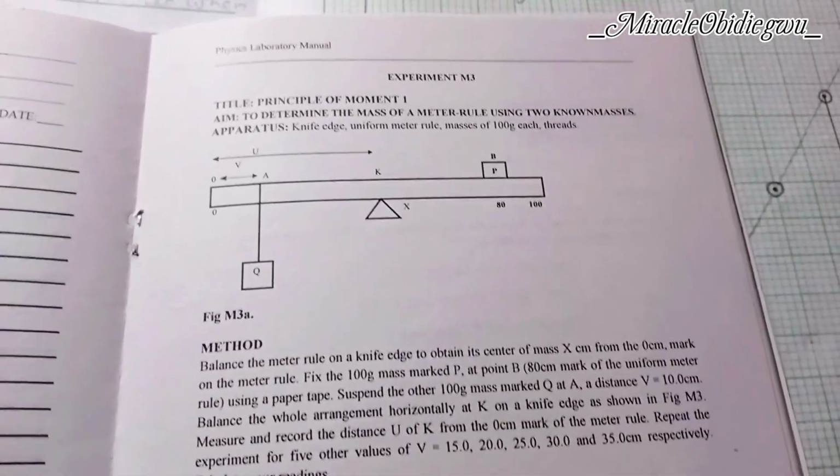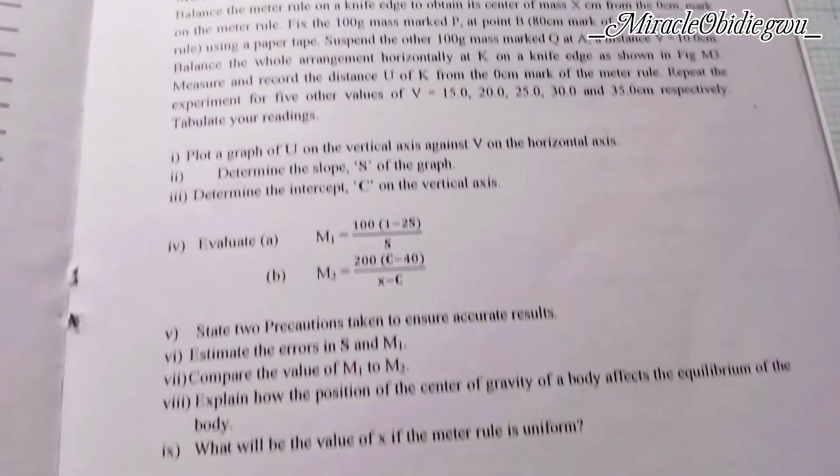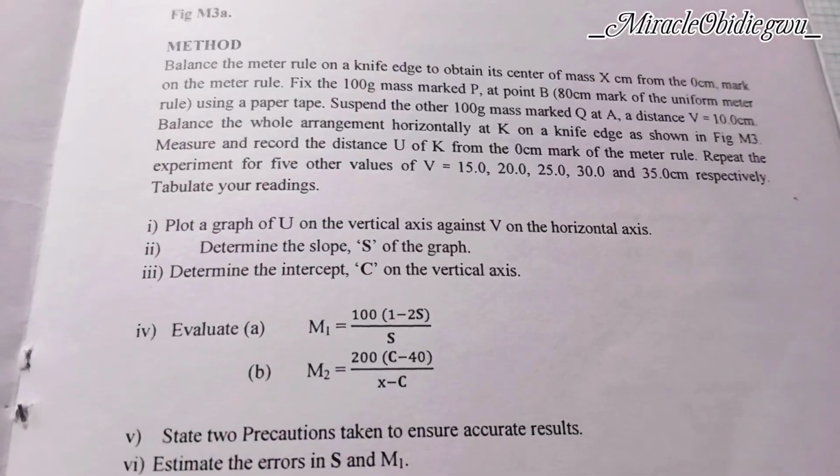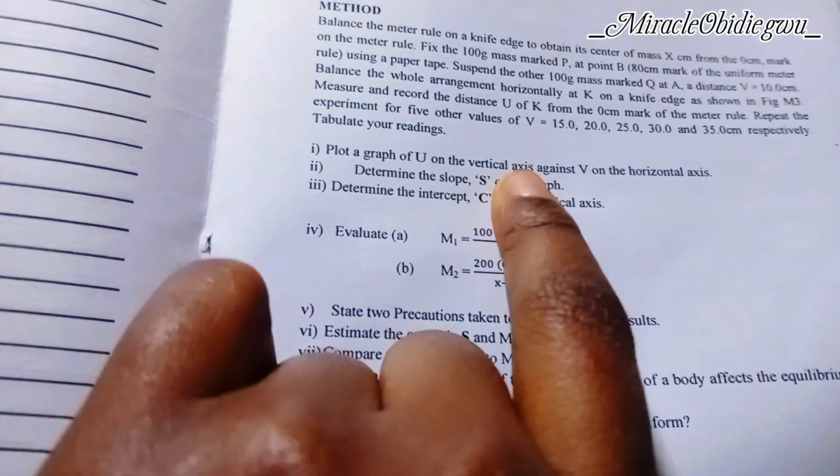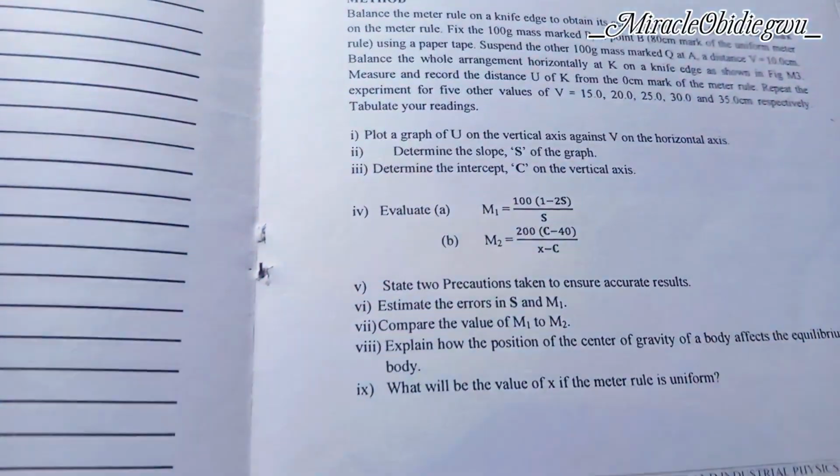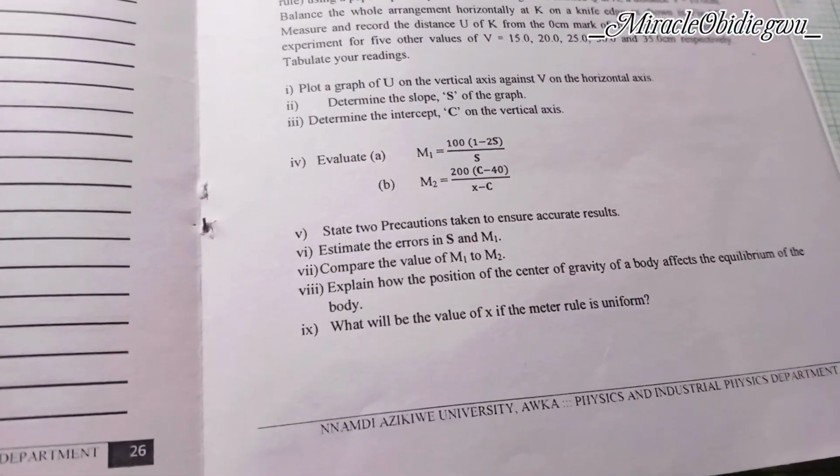Okay, so this is experiment M3 for principle of moment. So these are our questions and everything you will do. So the first thing is plot a graph of U on vertical axis against V on horizontal axis. So that's what we've done here.